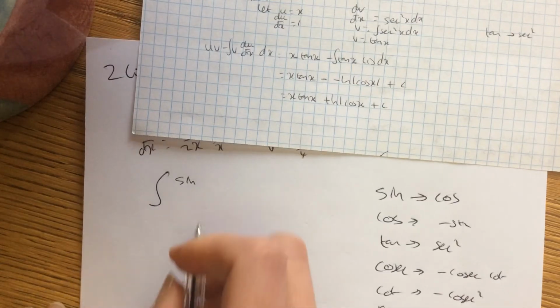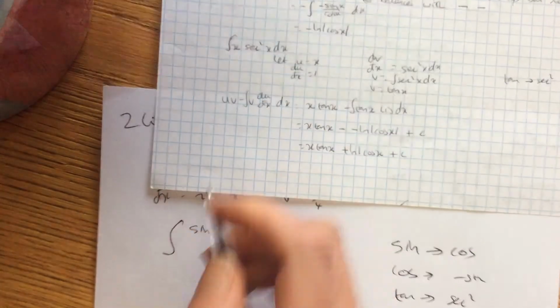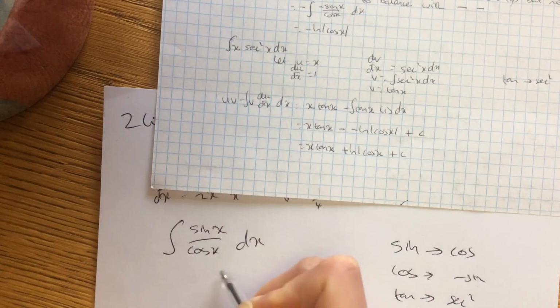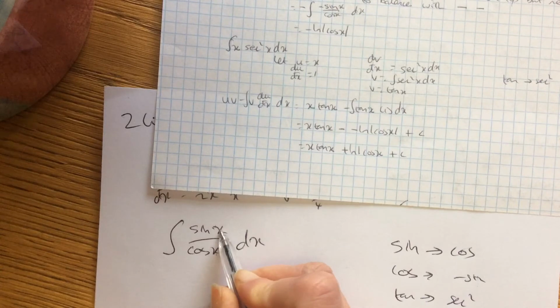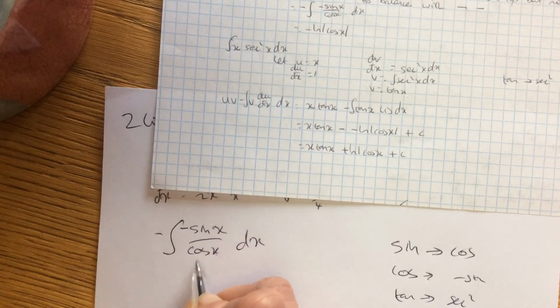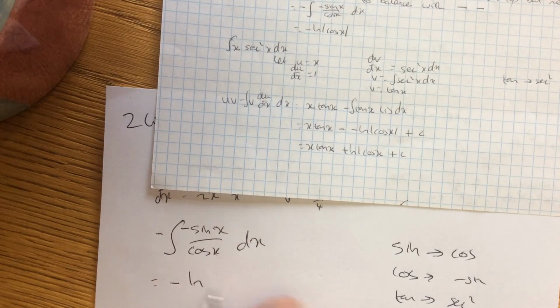Okay, so how do you do that? Write tan as sine over cos. I've got a fraction. Do I have the derivative on top? The derivative of cos is a minus sine. So if you pop a wee minus up there and balance outside, you've got the derivative of the bottom on the top. So to integrate a fraction, you just log the bottom line plus c.